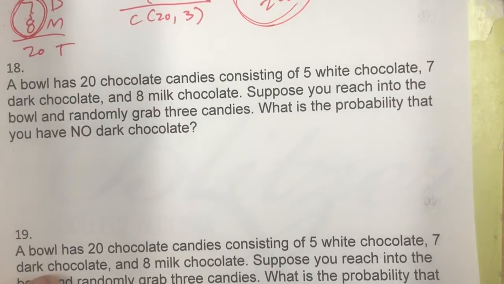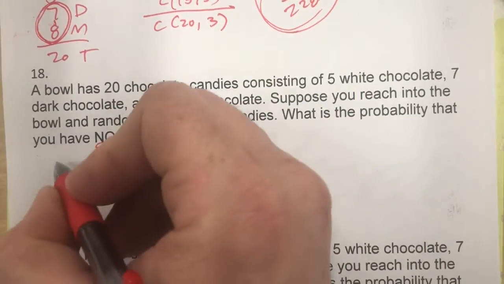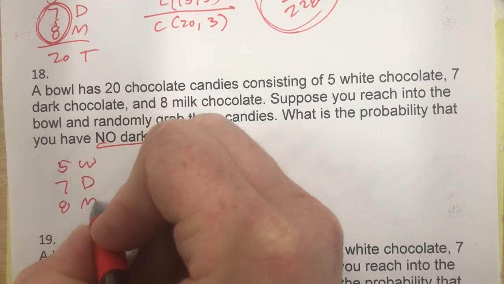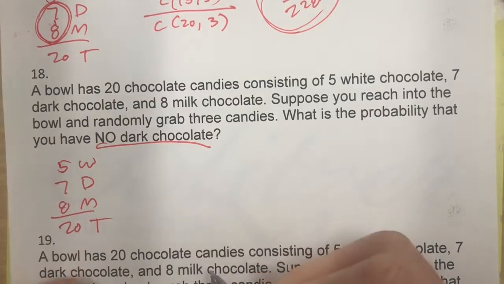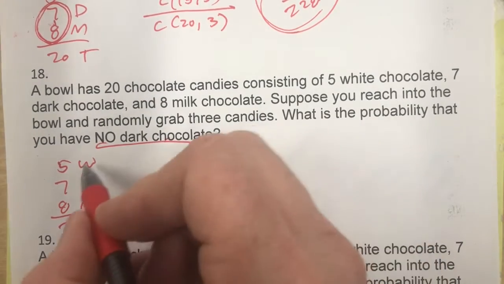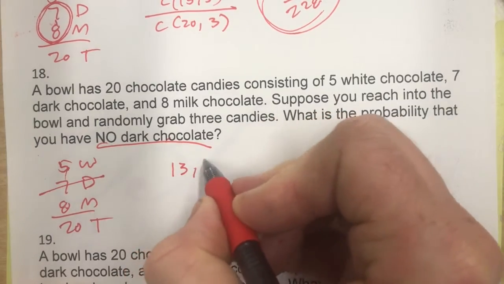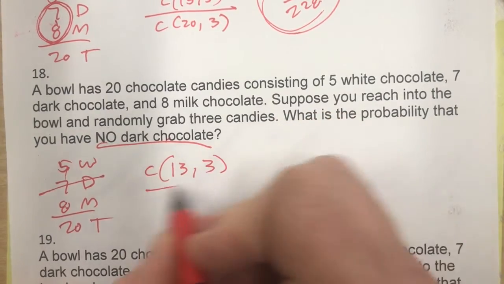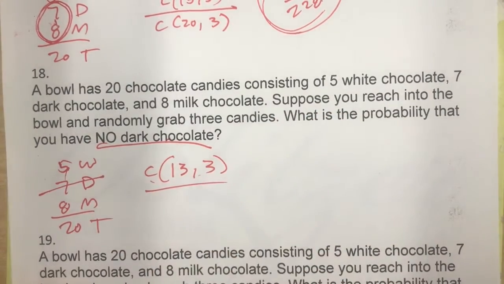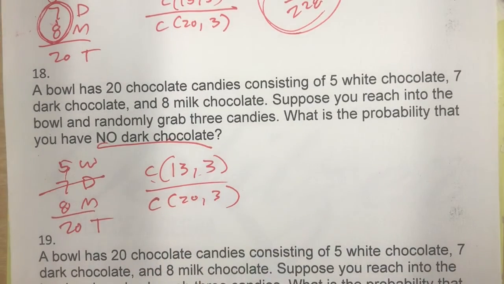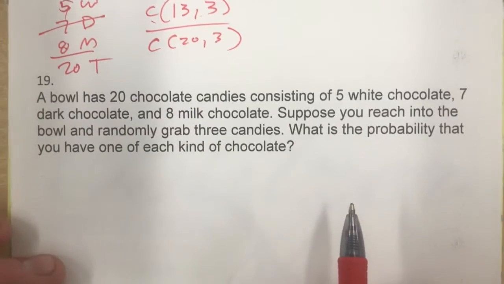18 is the same kind of thing. We want no dark ones. So there's 5 white, there's 7 dark, there's 8 milk, there's 20 total. We don't want any dark, which means we don't want these, so we got to have 5 and 8. Of those 13, we desire all three of ours to be that. And there's 20 on the bottom. I'm not going to type that one in because I'm running short on time. Let's get to this last one.